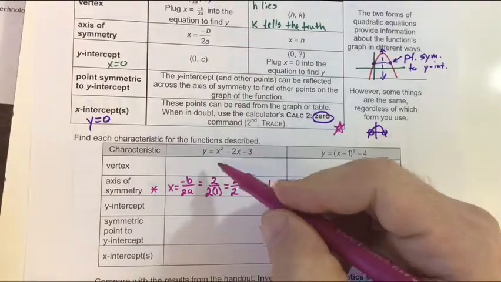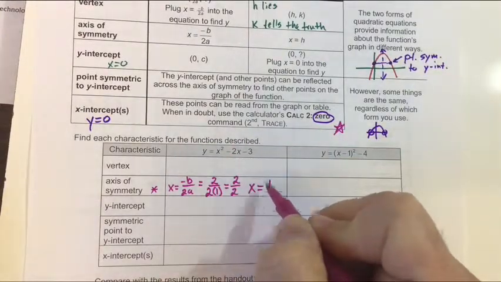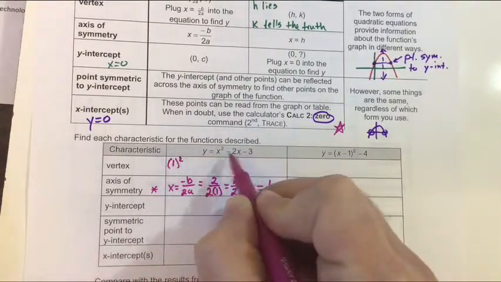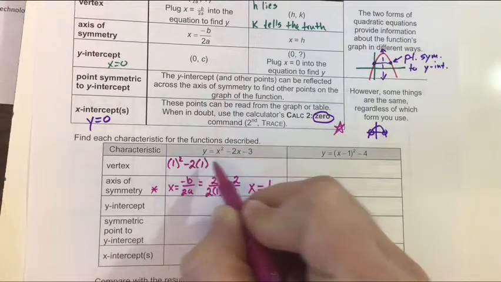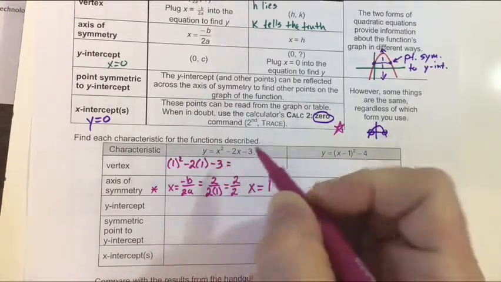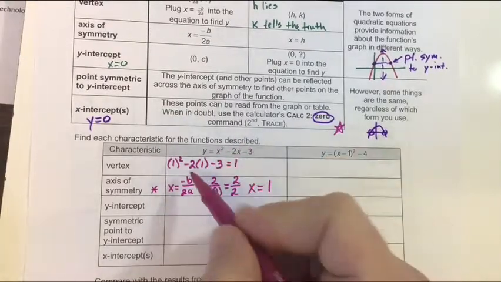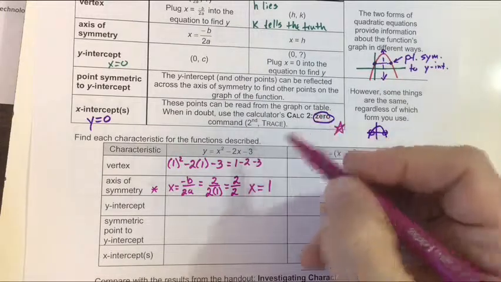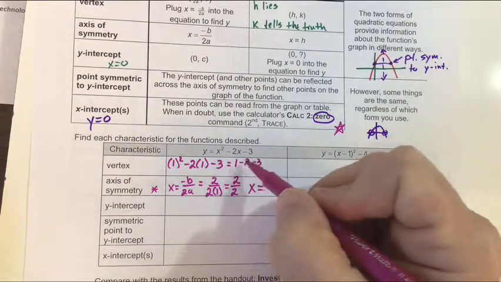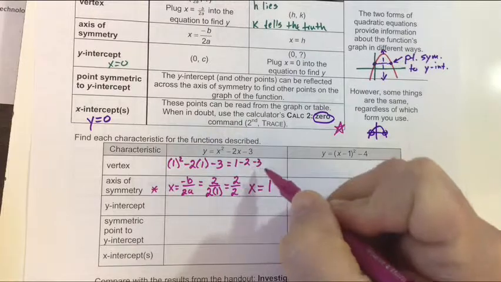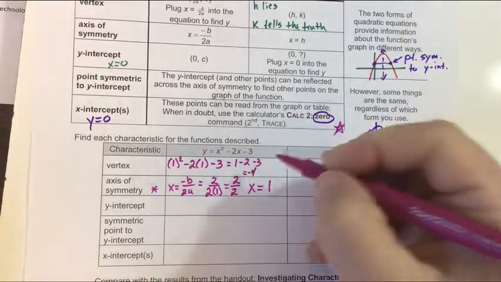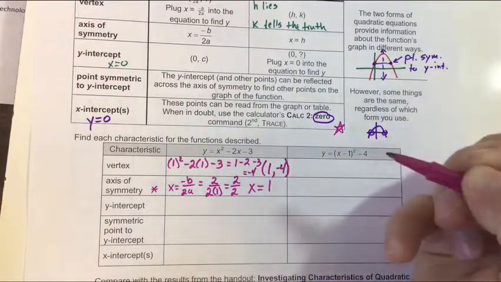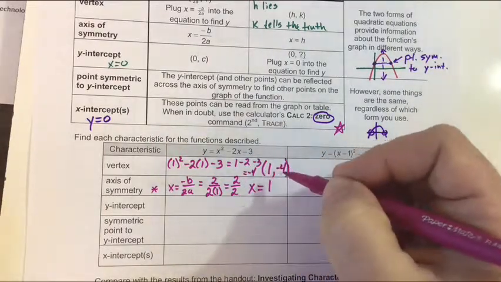And so to find our vertex now, we're going to go to our equation, and we're going to plug 1 in for the x in both places. So 1 squared minus 2 times 1 minus 3. 1 squared is 1. Minus 2 times 1 is minus 2, and then minus 3. And so 1 minus 2 minus 3 ends up giving us negative 4. So our ordered pair for our vertex is the point 1, negative 4. Okay, and that's where our vertex would be.